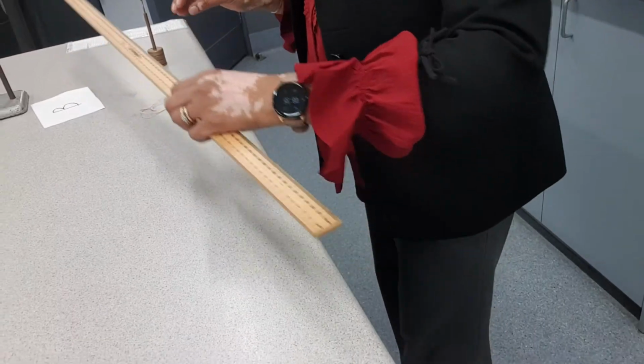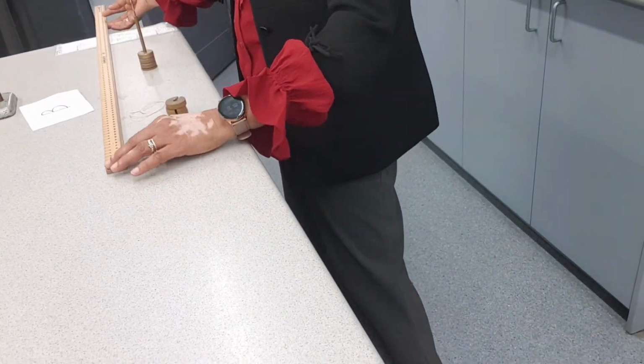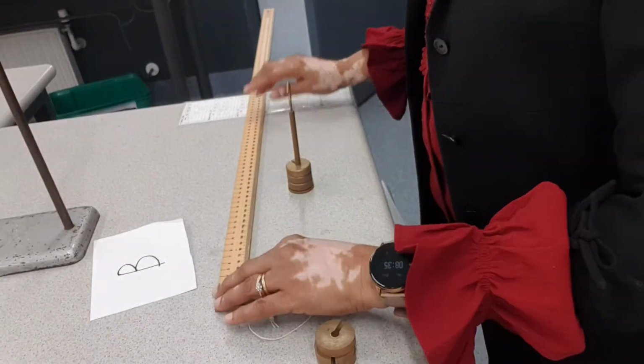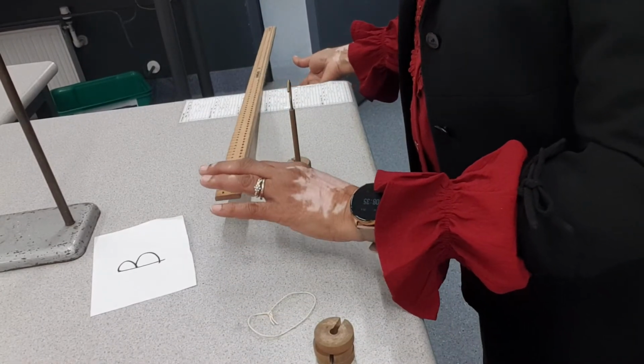All right, now I'm going to put this meter ruler across the edge of my table, and I'm going to put it quite far away from the table. I'm just going to bring this here so you can see what I'm doing. Let's say there's a plank and the center is here, so I'm going to put it beyond the center. If I let it go, it's going to tip.